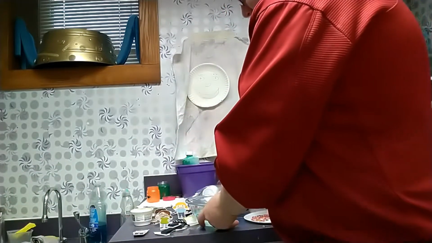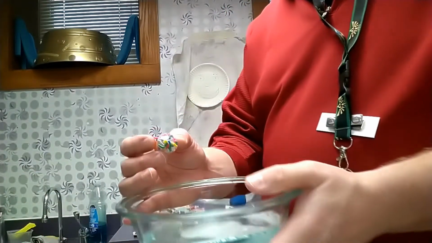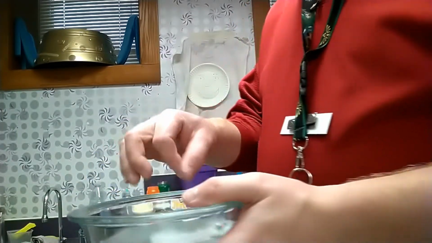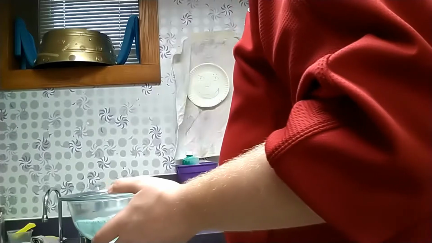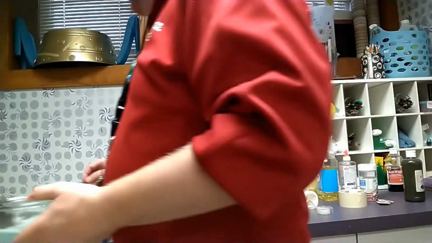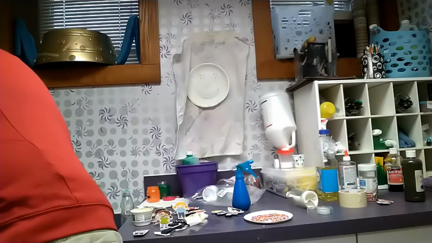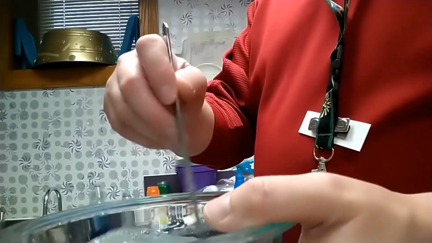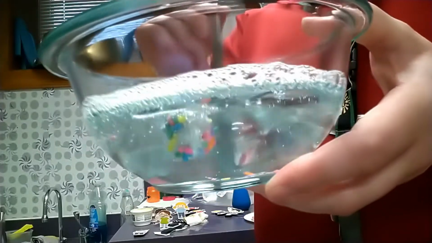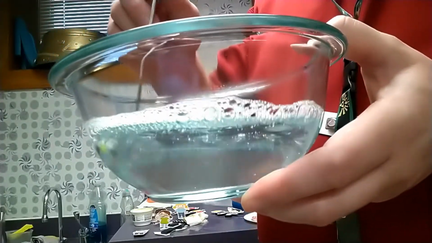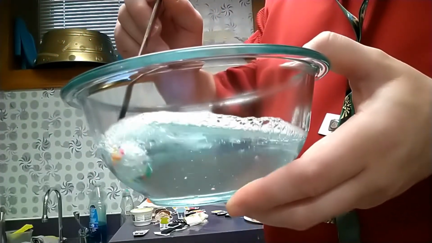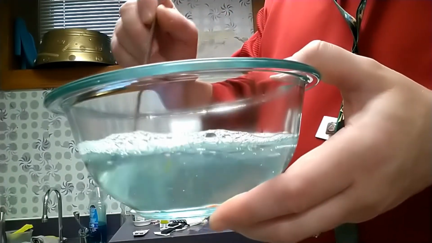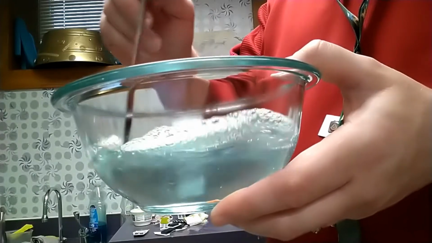So if we put our virus in some soapy water and mix it around a little bit, and we mix our virus in the soapy water, you can see that a lot of the germs are coming off as we mix it.